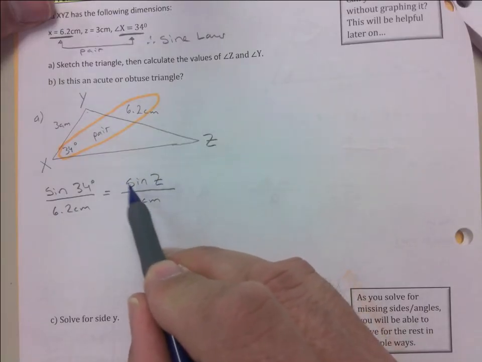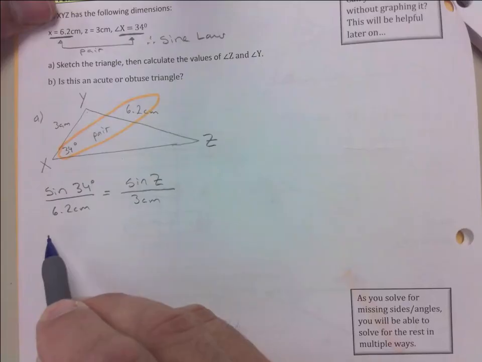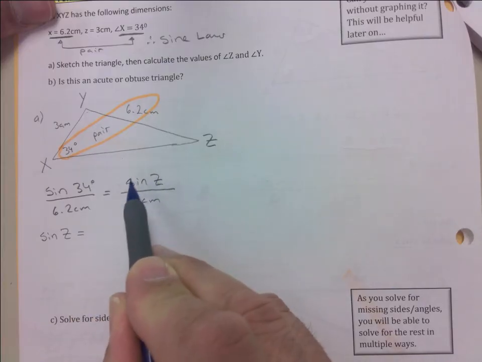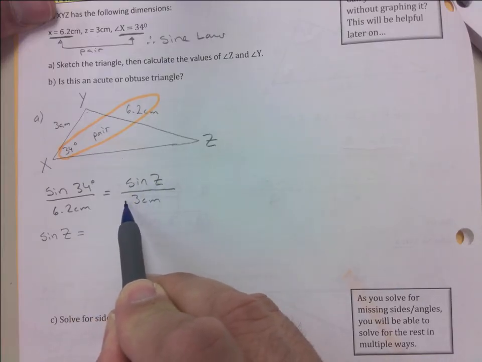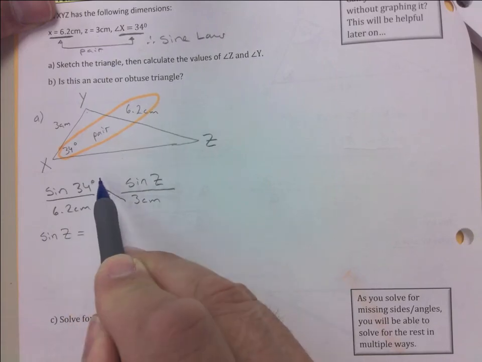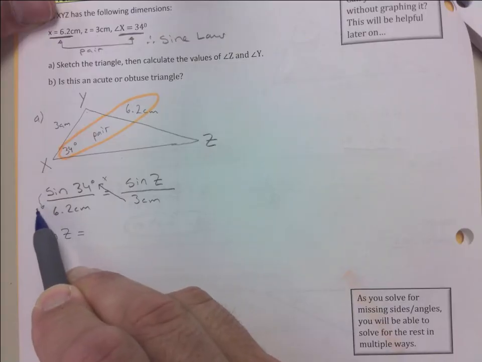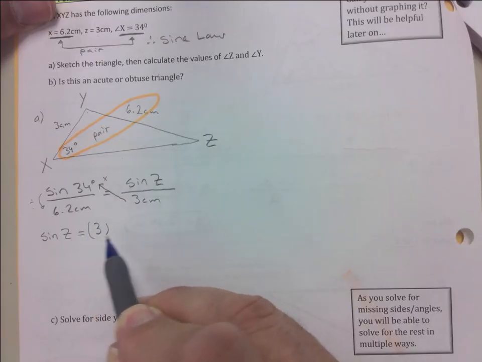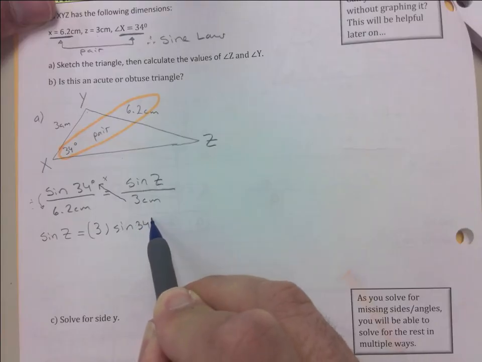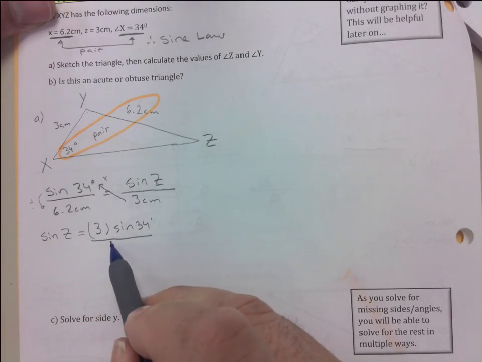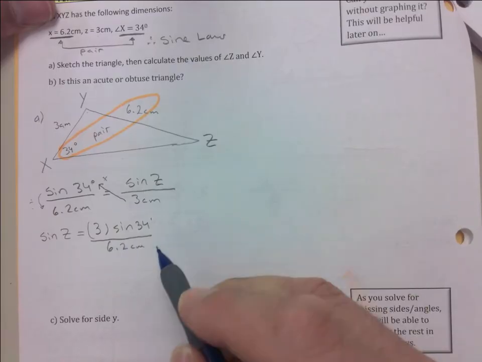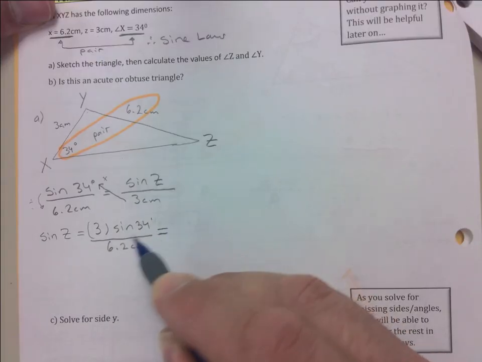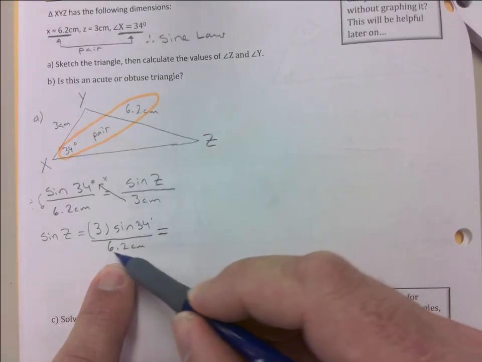So we're going to solve for angle Z, but not yet. You have to keep them together like this. Sine of Z, that's our unknown. You start with the number, multiply across like that, and then we divide by what's left. So we go 3 times sine of 34 divided by 6.2 centimeters. Normally we don't like trains in math, but it's okay to do it here because they are all the same. So let's plug this in and see what we get.